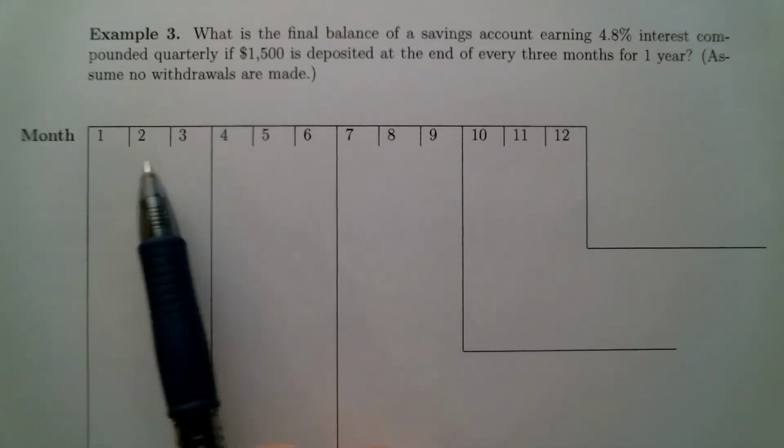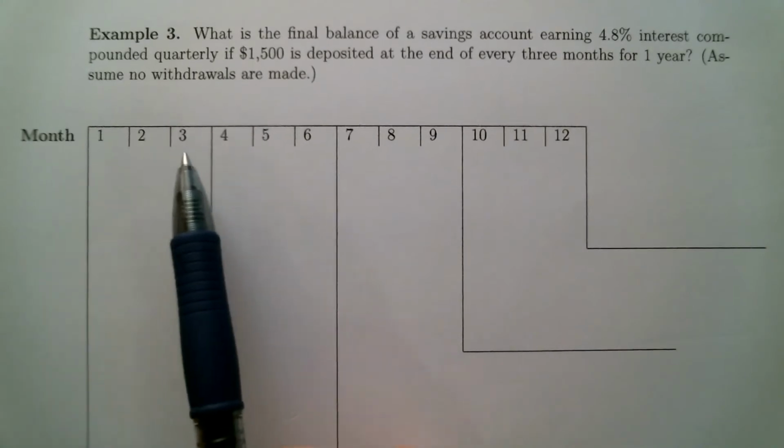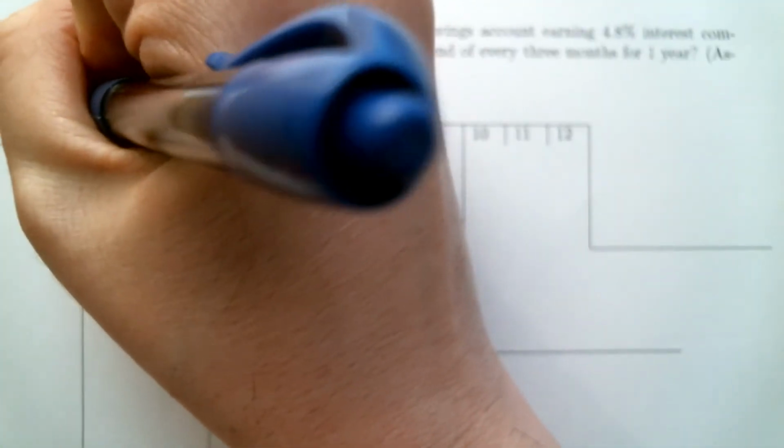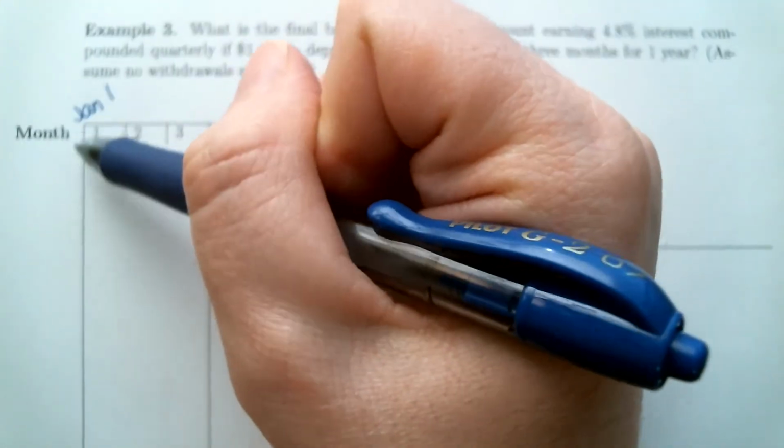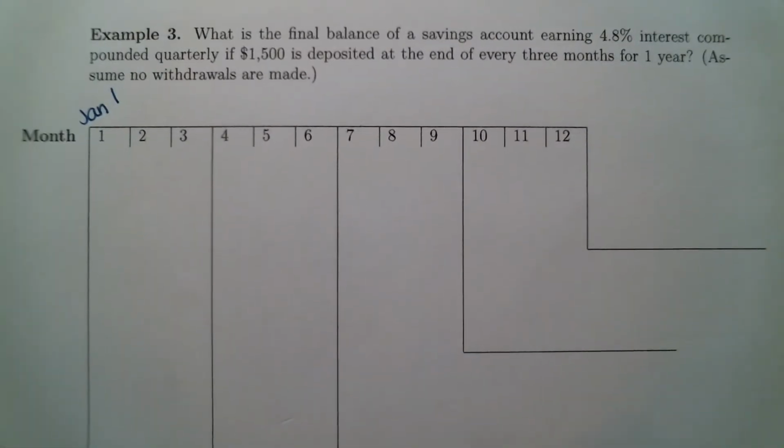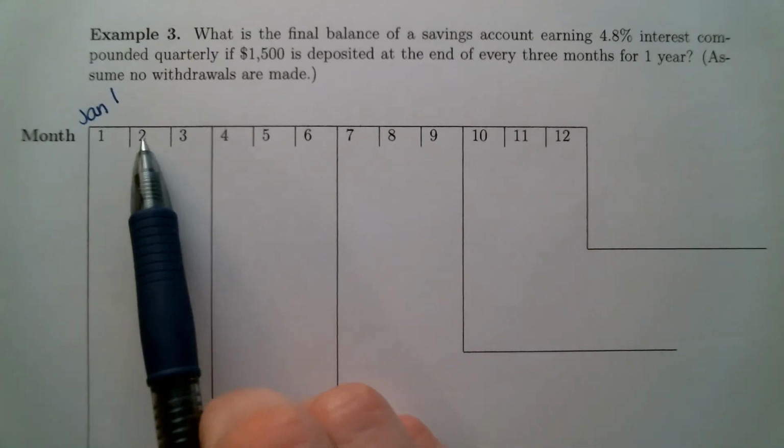All right, so here we go. We've got our year. It's divided up into quarters. So again, you can think of it just like we did for compound interest. You can think of this line as representing the beginning of the year, so maybe January 1st, and then this is January, February, March.